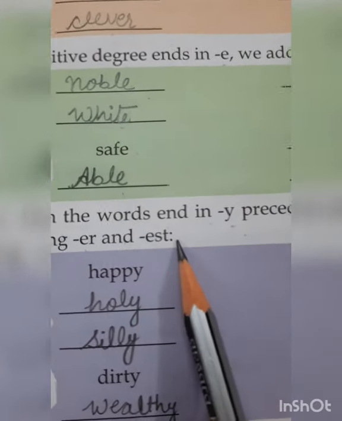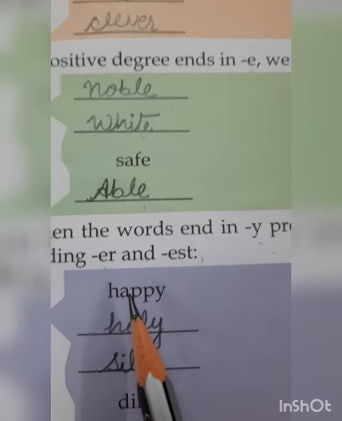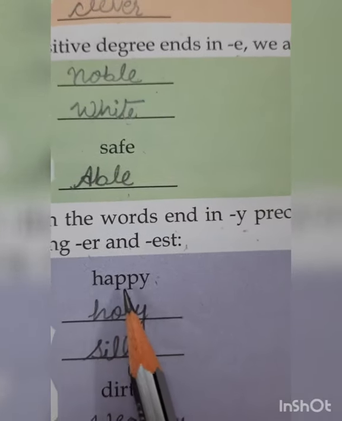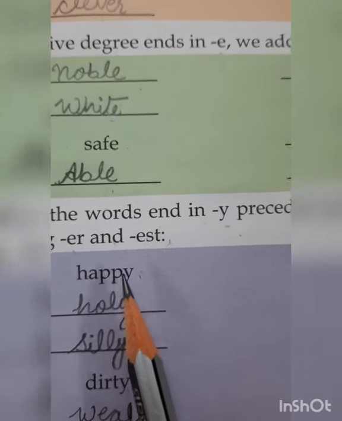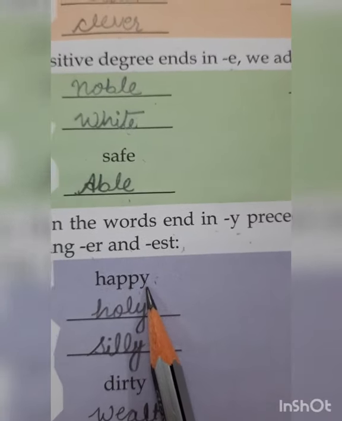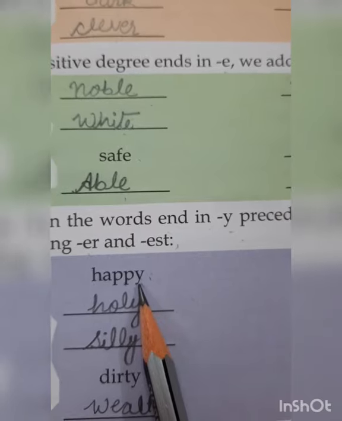Now beta, when the words end in Y preceded by a consonant, Y is changed into I before adding ER and EST. See, HAPPY. Before Y, here is a consonant. So Y will be changed into I. Then we will use ER for comparative and EST for superlative.